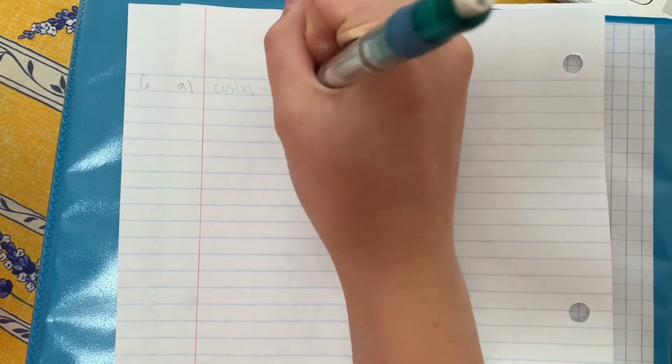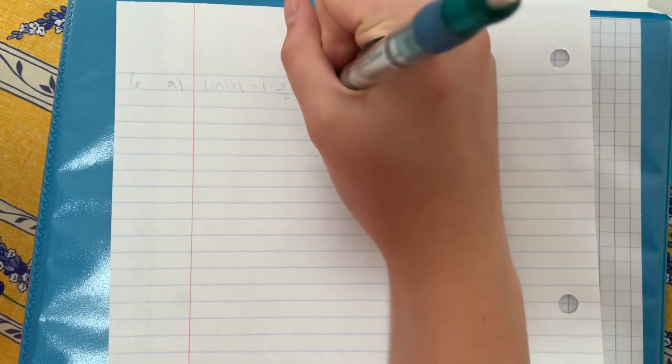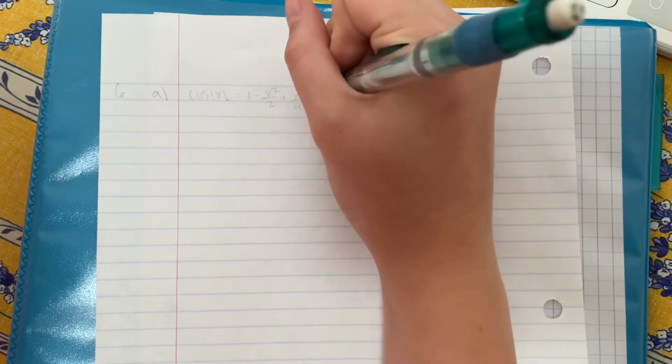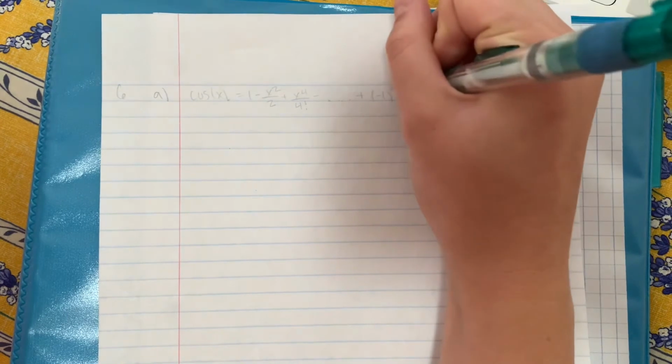So for the first one, you're just using the Taylor polynomial stuff, and you have to write the non-zero terms for it. So I just wrote those out first.